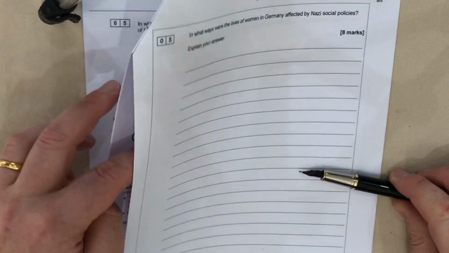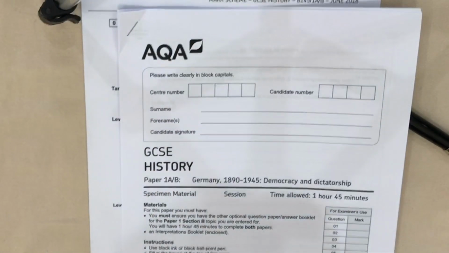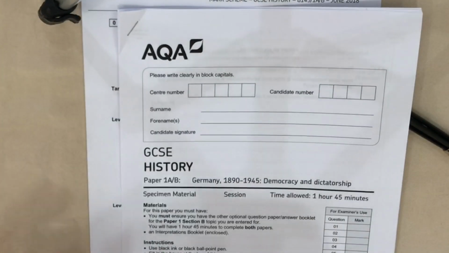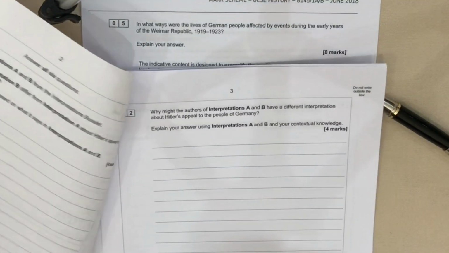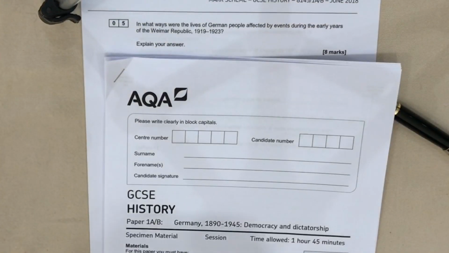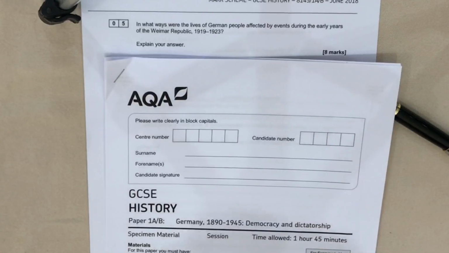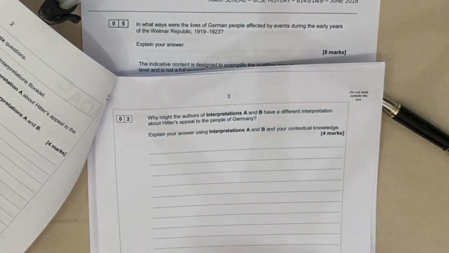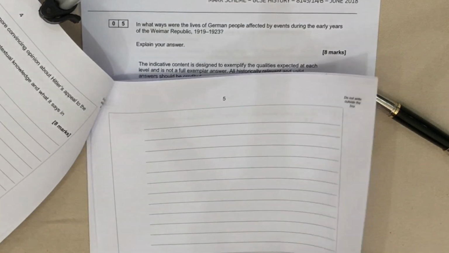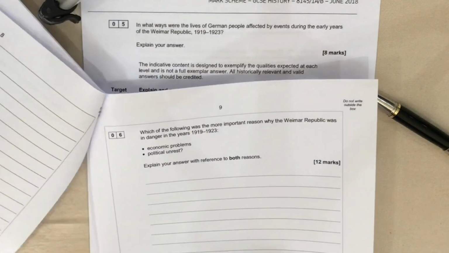Now, here in front of me I've got a copy of a specimen paper from the exam board, AQA GCSE History, the Germany paper. This is easy to obtain. You can just do a quick Google search and it should be one of the top results. AQA GCSE History Germany exam paper, fairly straightforward to find. And this gives me all 6 questions that could be asked on this particular exam paper.